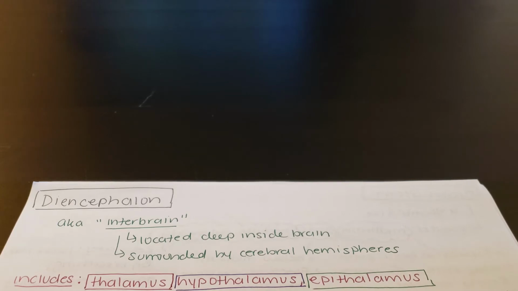Hi guys! So last video we ended up talking about the cerebrum. We talked about the cerebral hemispheres, all that entails with that part of the brain. We talked about the lobes, we talked about the functions of the lobes. So now we're going to talk about a couple of different parts of the brain to finish off section 6.3.